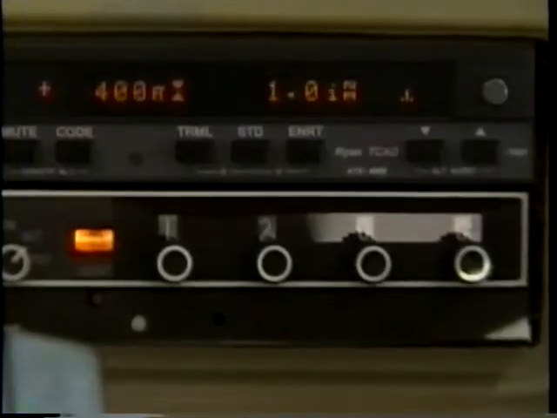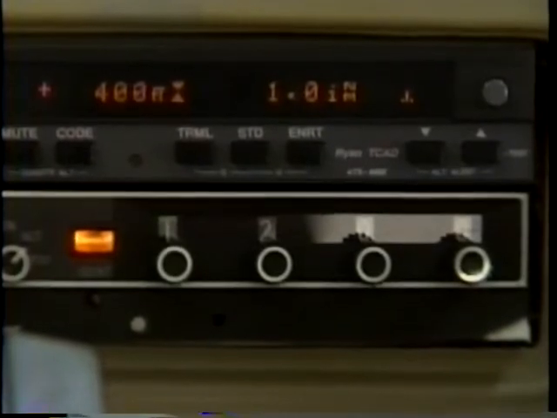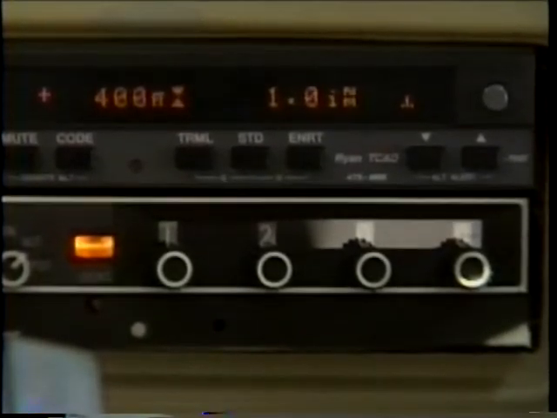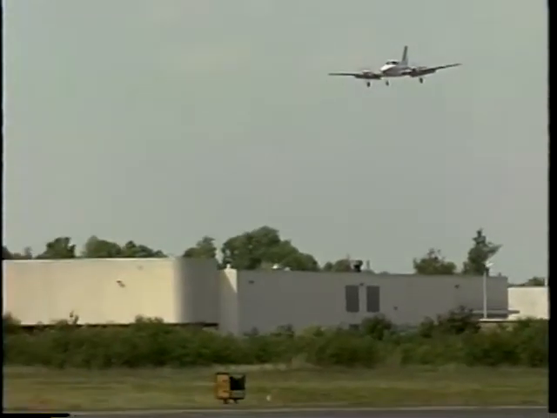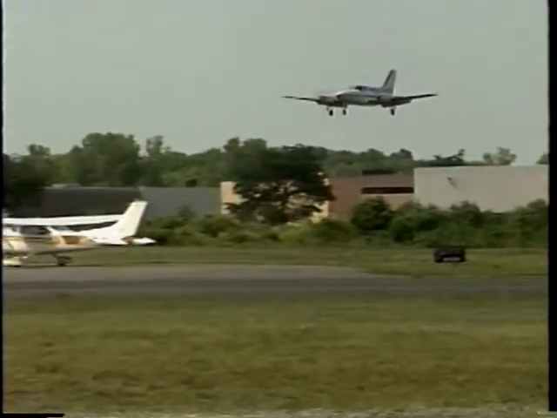Here, TCAD warns the pilot of traffic 400 feet above at 1 mile and closing, probably an aircraft on final. That's especially useful at non-towered fields where 70% of collisions occur.